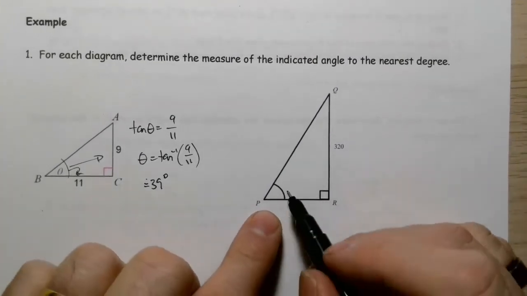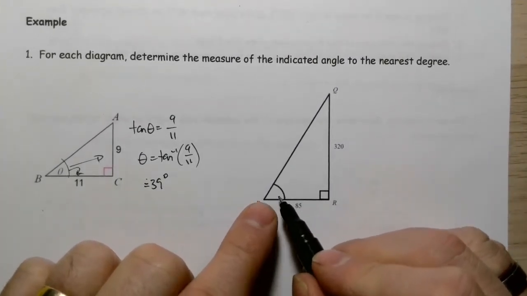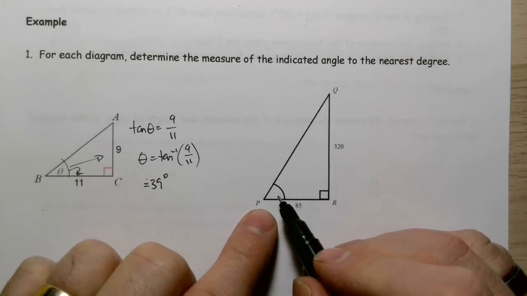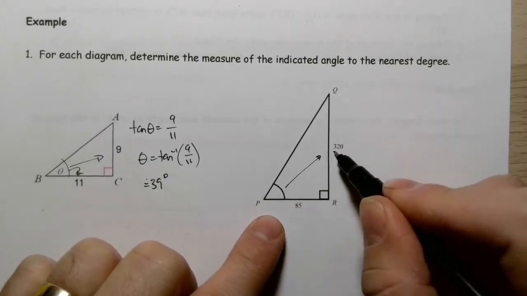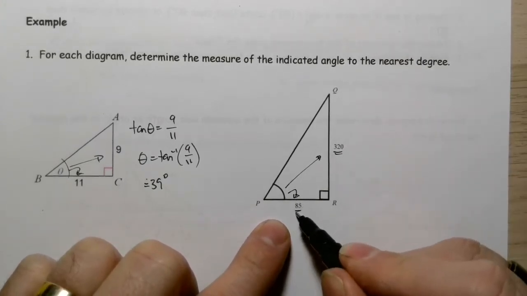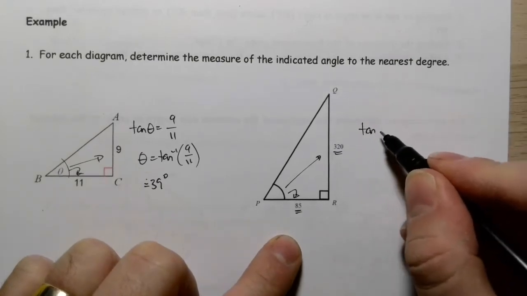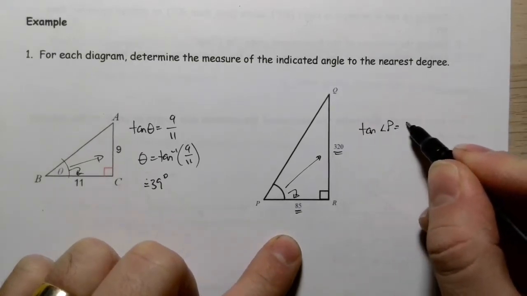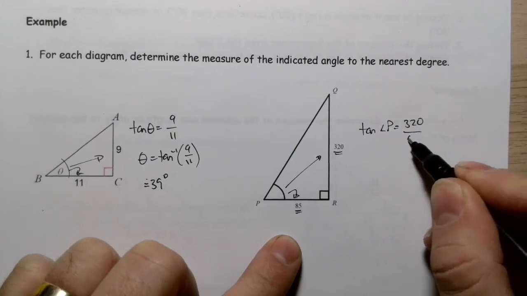In this triangle, again, here's the angle that's significant to us. This is the one we want. The opposite side is 320. The adjacent side is 85. So the tangent of angle P is going to equal 320 divided by 85.